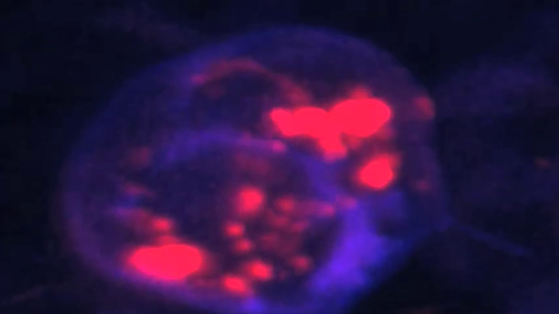Using confocal microscopy, we can see on this zoomed-in image that the labeled Miltenyi microbeads are still present within the cell after 24 hours. And here we switch over to isosurface imaging.